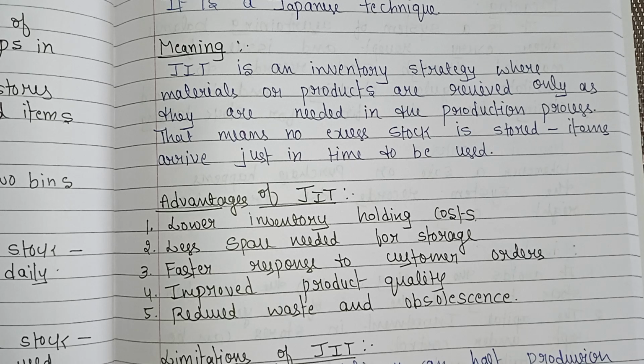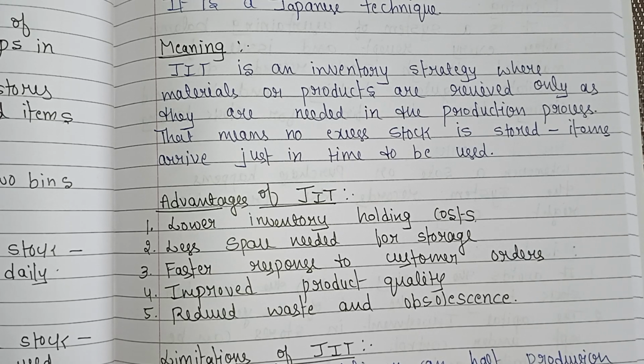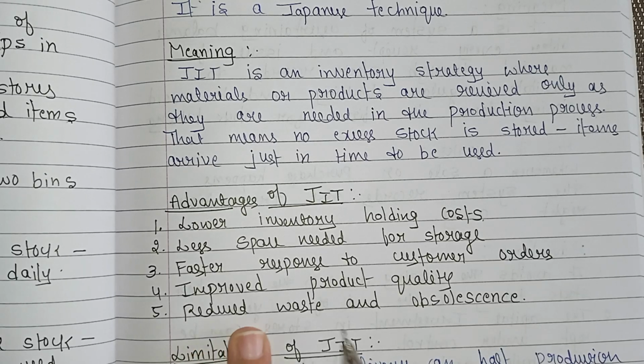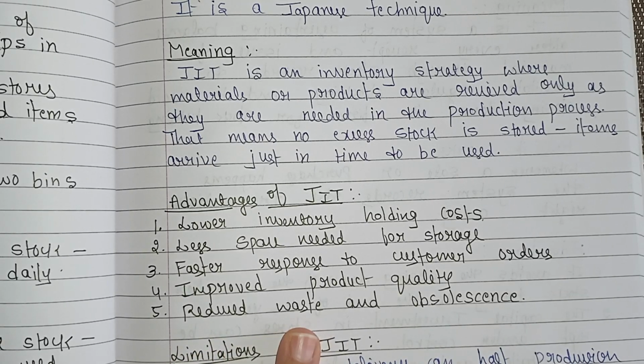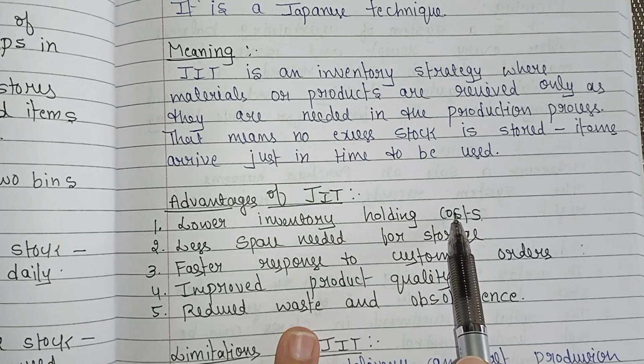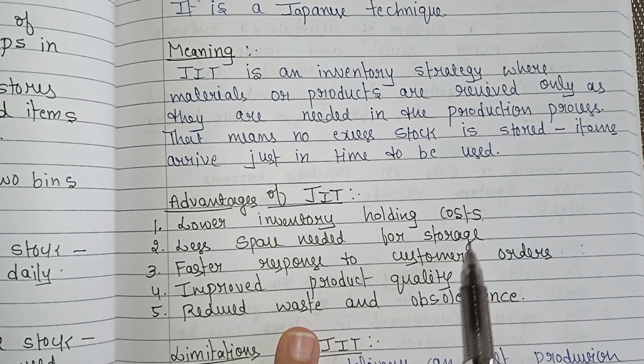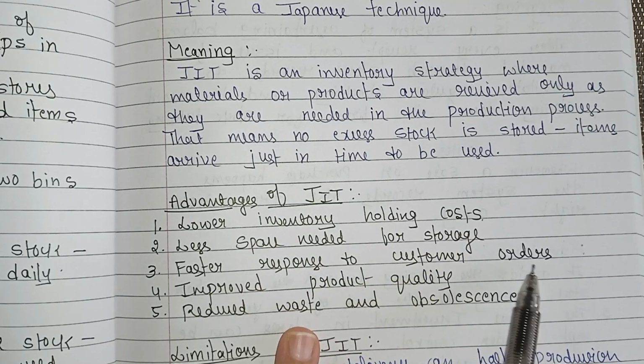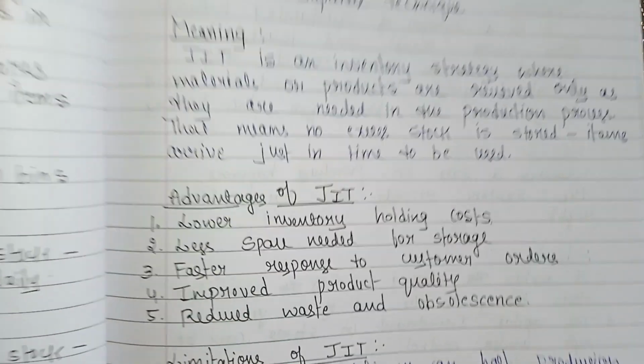This is especially important for products with short shelf lives. So what are the advantages of JIT? Lower inventory holding cost, less space needed for storage, faster response to customer orders, improved product quality, and reduced waste and obsolescence.